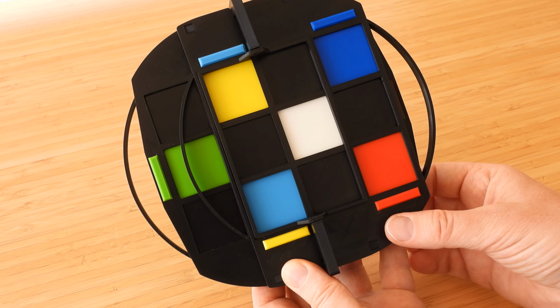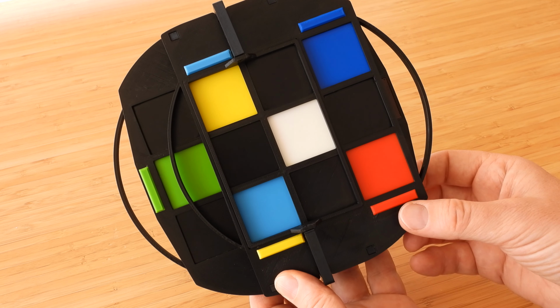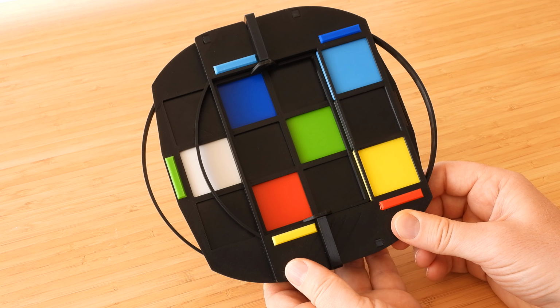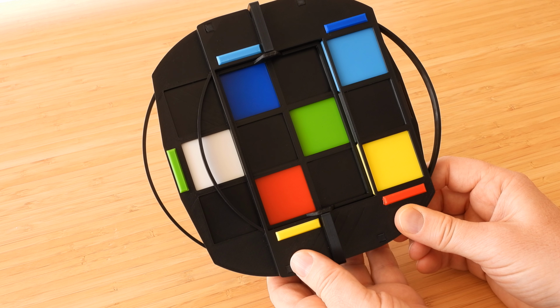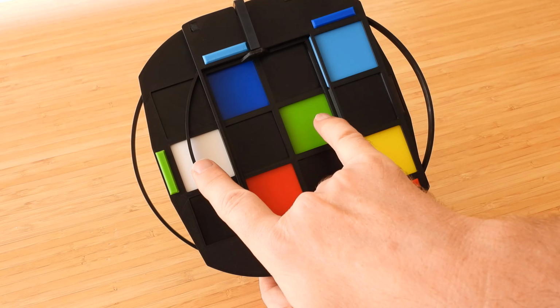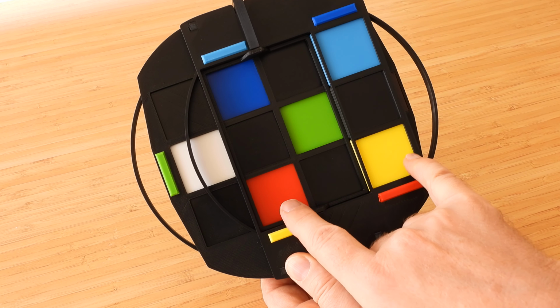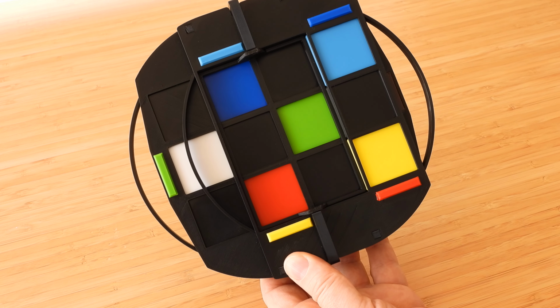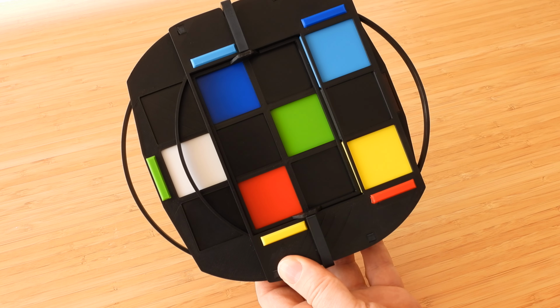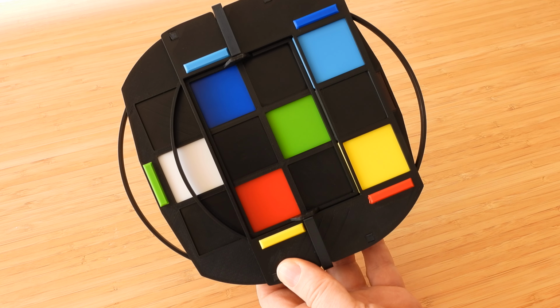And now if I turn it over, you would expect that there must be 2 pieces swapped on the other side, but actually that's not the case. Every piece is in the wrong position, and actually there are 3 pairs swapped, green and white, and this pair and this pair.